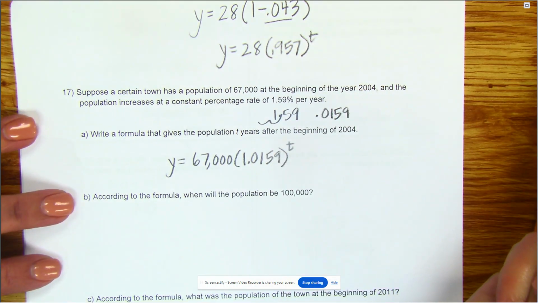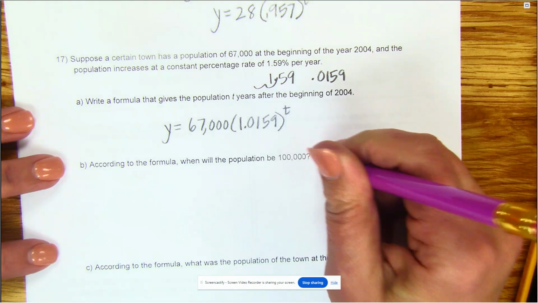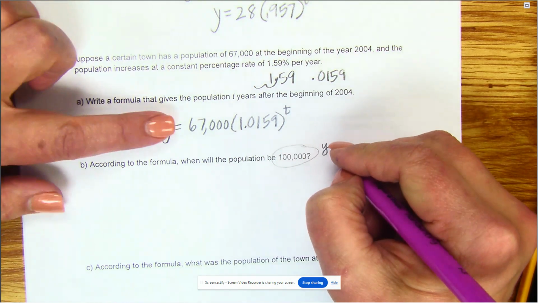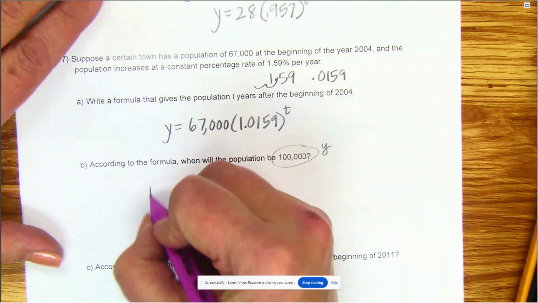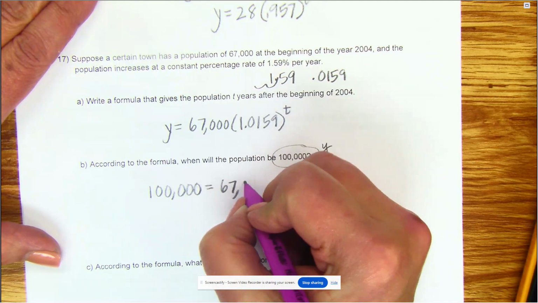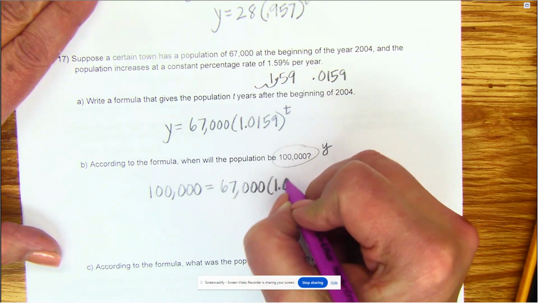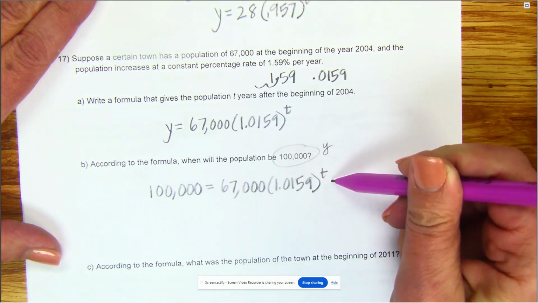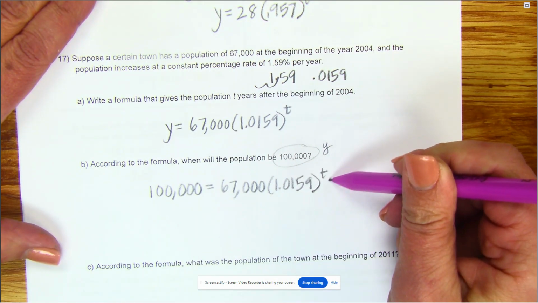According to the formula, when will the population be 100,000? They're giving me the output, the y value. I'm going to put that right there. 100,000 equals 67,000 times 1.0159 to the t. This is an exponential. What undoes an exponential? A log.